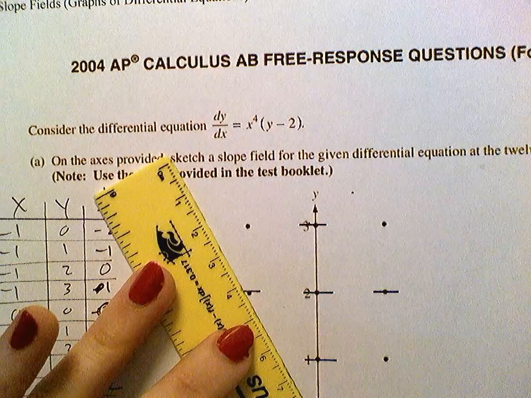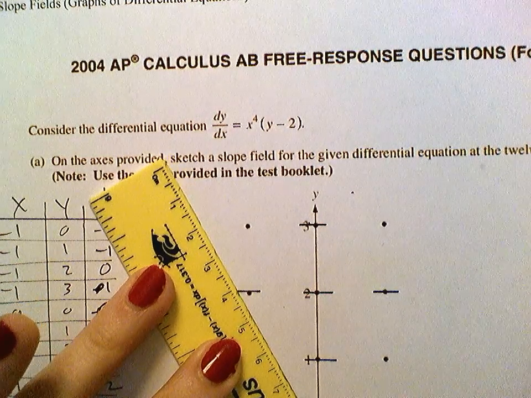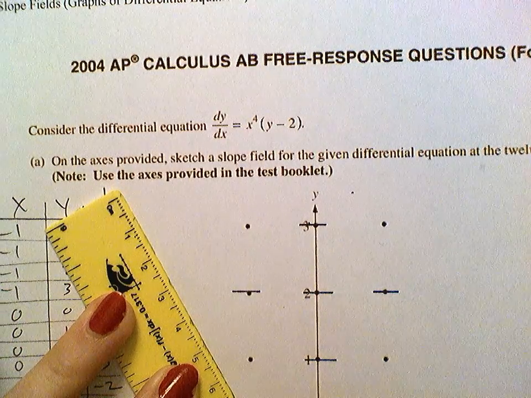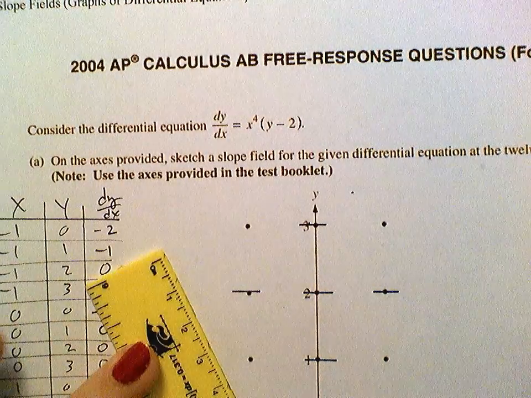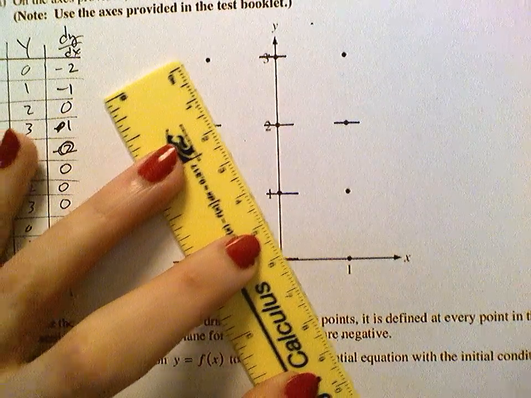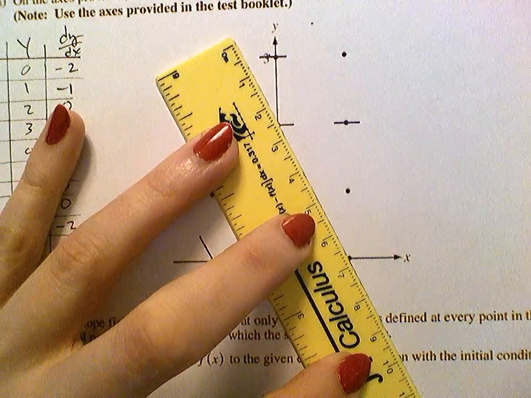Okay, so that's a slope of -2, and then I'm just going to move it to that point there. And I'm just not going to tilt this and I'll move it there.